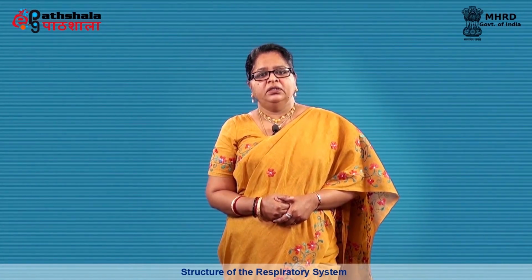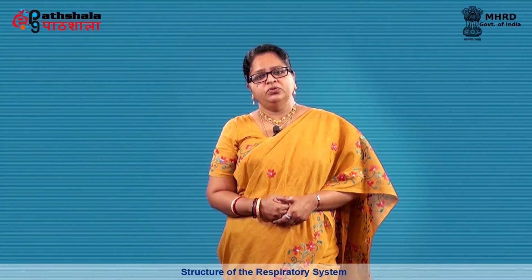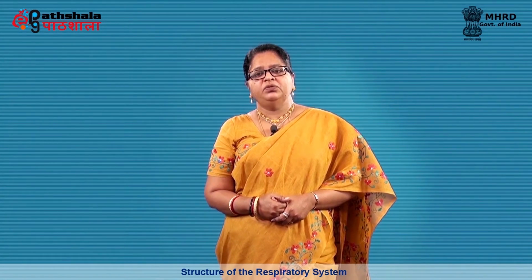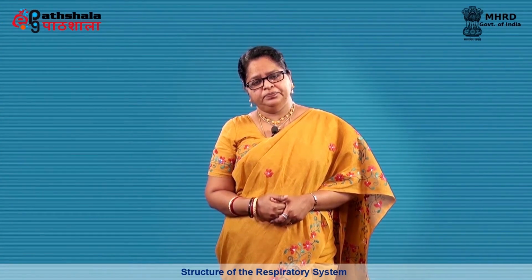These epithelial cells are of 2 types. They are called the type 1 and type 2 alveolar cells. Type 1 cells are squamous and constitute about 95%. These provide the site for gaseous exchange between the alveoli and the blood. Type 2 cells are cuboidal and secrete the alveolar fluid and the surfactant.